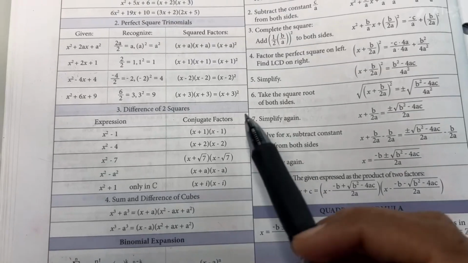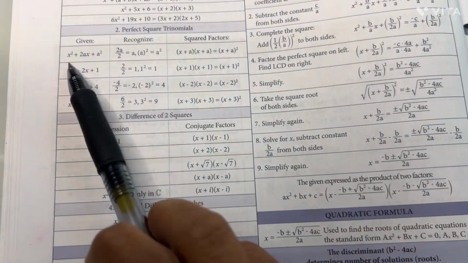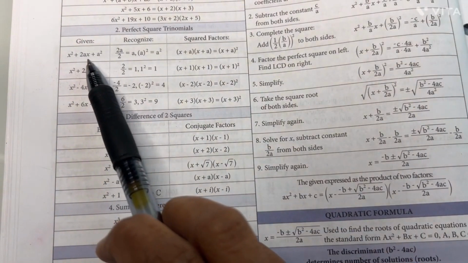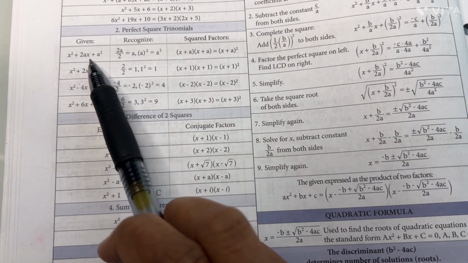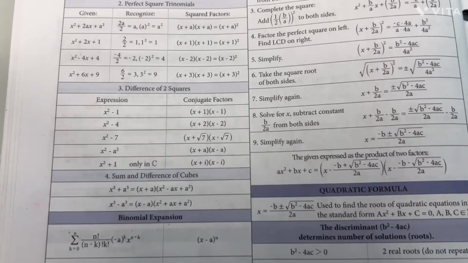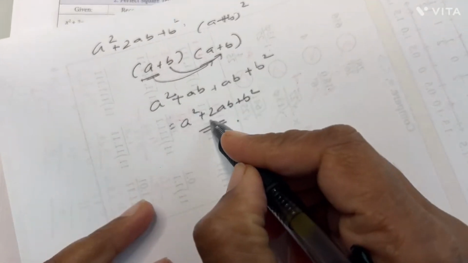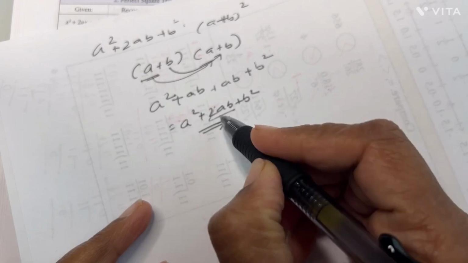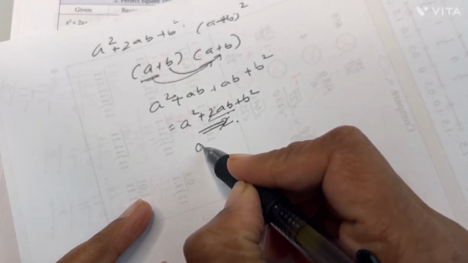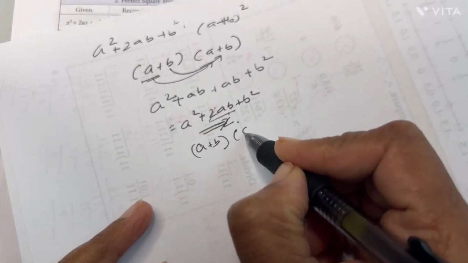Okay, so you have similar expressions here. See, here you have x squared plus 2ax plus a squared. So basically, remember our, I don't know where I wrote that. Yeah, okay, so this one, if you divide the middle expression by 2, you get ab. Okay, so then I can write that as a plus b times a plus b.